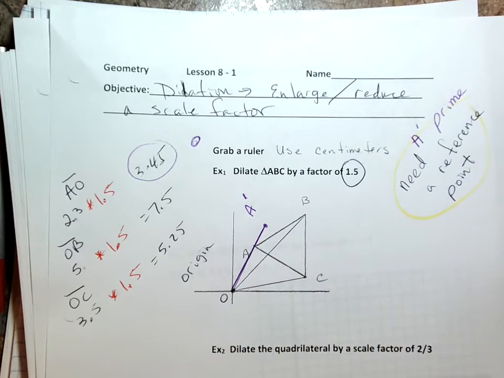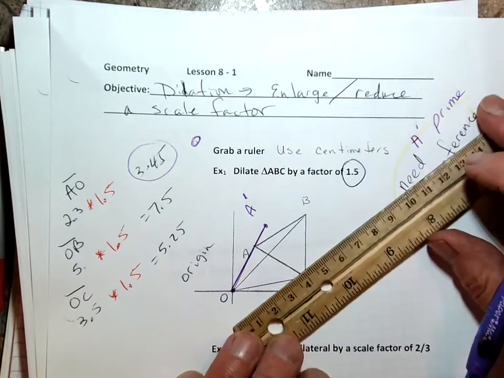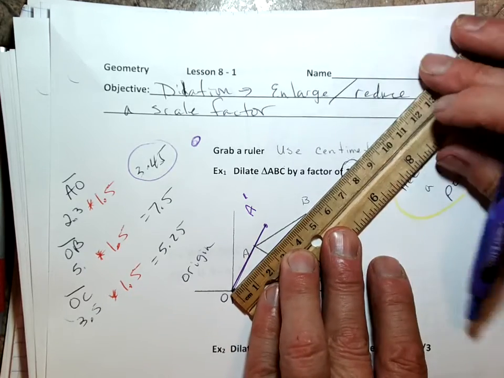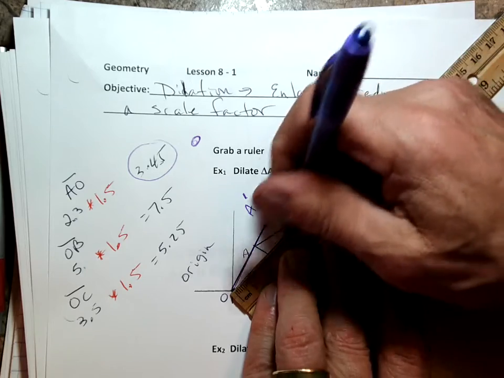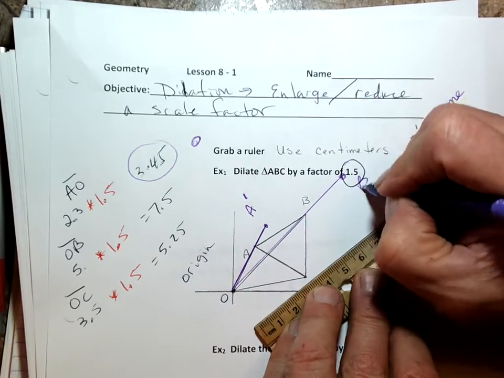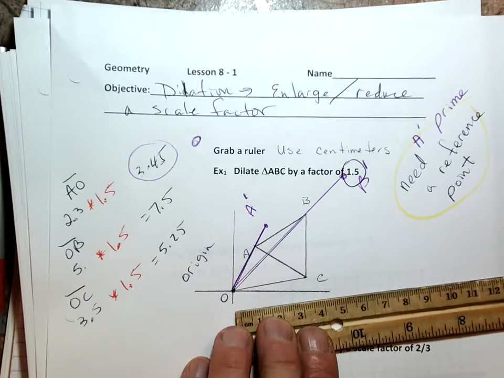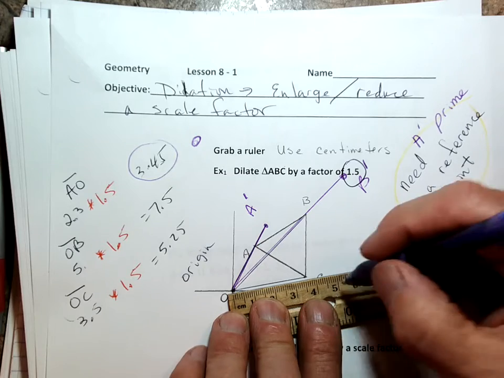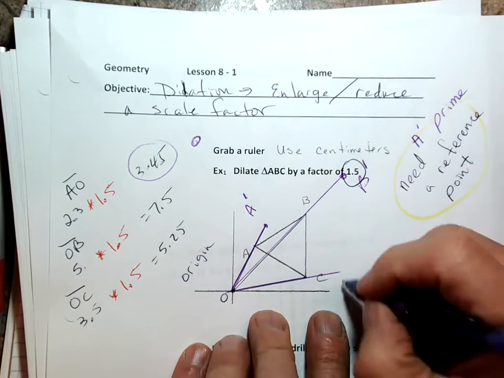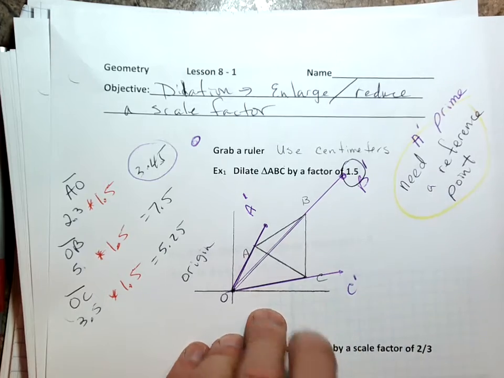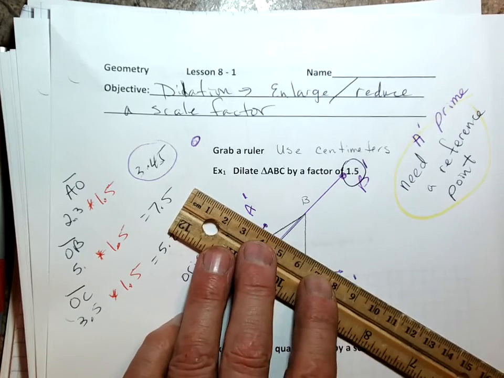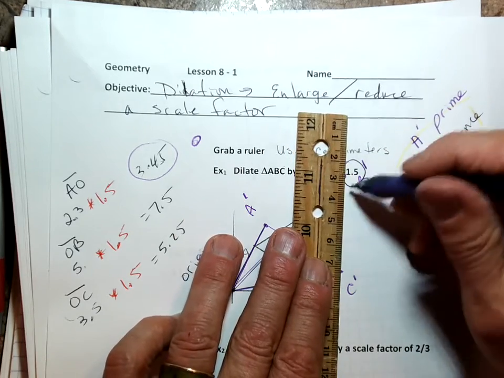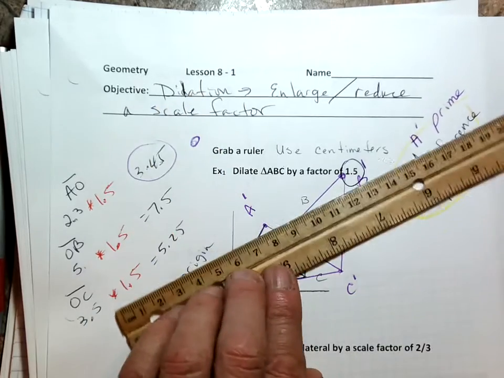It's the image. And then I'm going to draw B prime, 7.5, so I'm going to extend B out to 7.5. There's B prime. And then let's draw OC prime, which is out at about 5.25, which is about there. And that is C prime. Okay, let's draw in the new triangle. So this new triangle is going to be 1.5 times the length, or the perimeter, of the original.